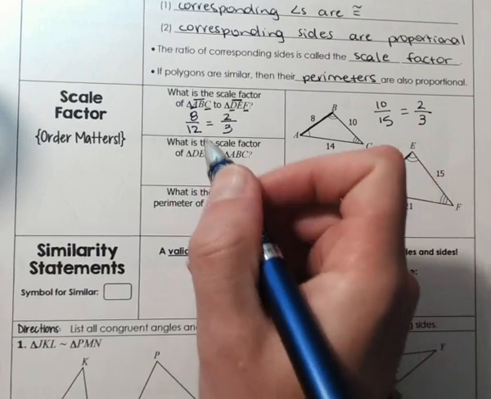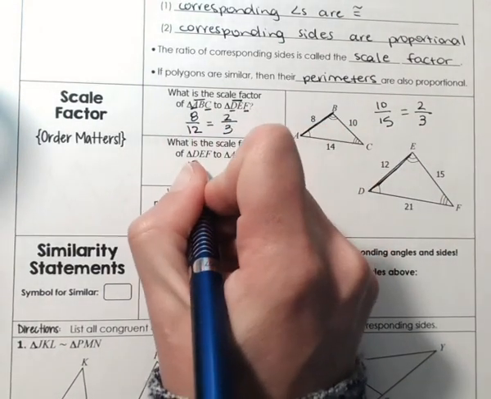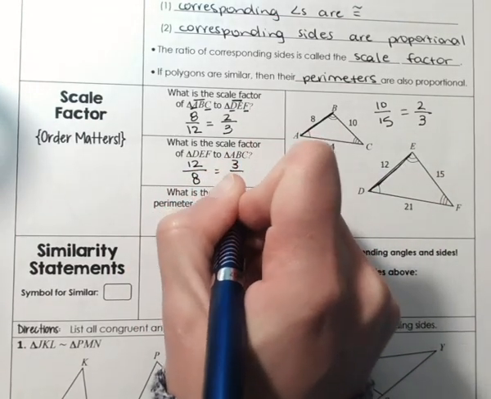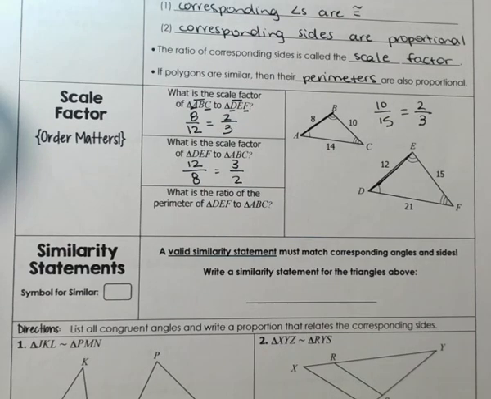Alright, the second question asks, what is the scale factor of triangle DEF to ABC? So DEF goes on top. So now, this time, I'll just use the same sides. 12 will go on top, and then 8 goes on the bottom. So now your scale factor is 3/2.